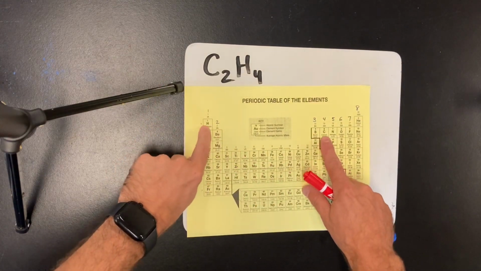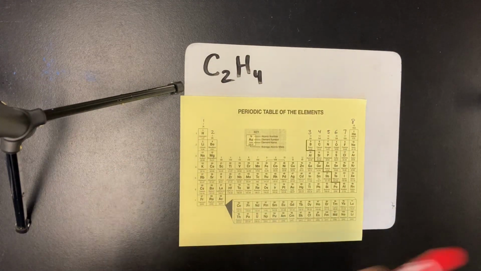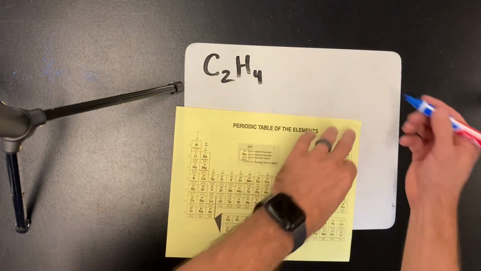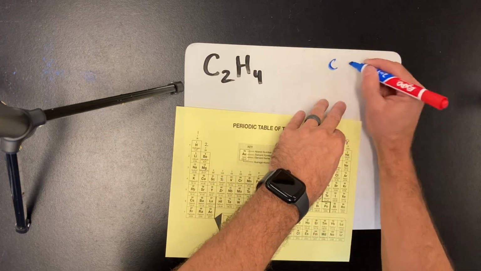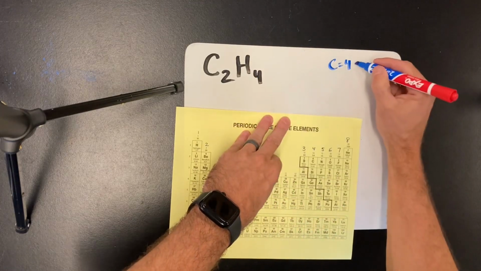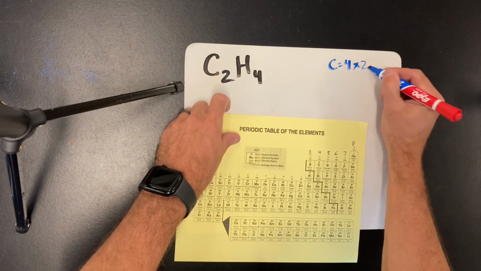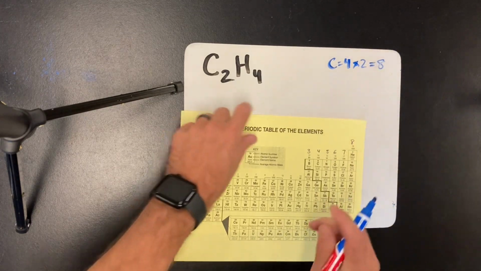All right, today we're going to look at bonding C2H4, which is a covalent bond because hydrogen and carbon are both non-metals. So first step, we need to find out how many valence electrons we have total in this bond. Carbon has 4, and there are 2 carbon atoms in this compound, so that gives us 8 valence electrons.